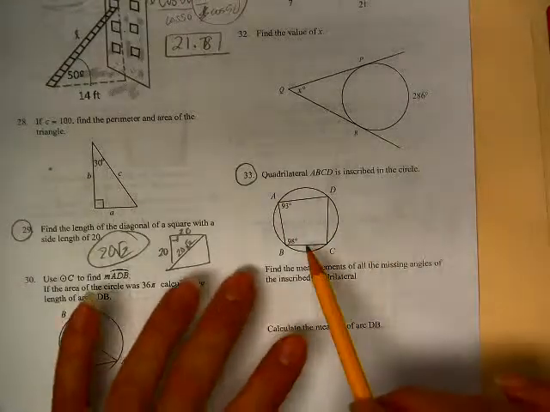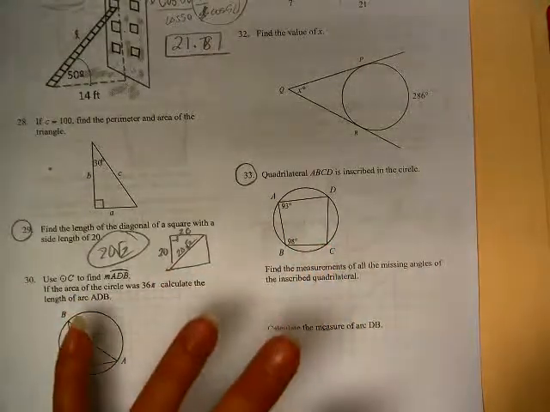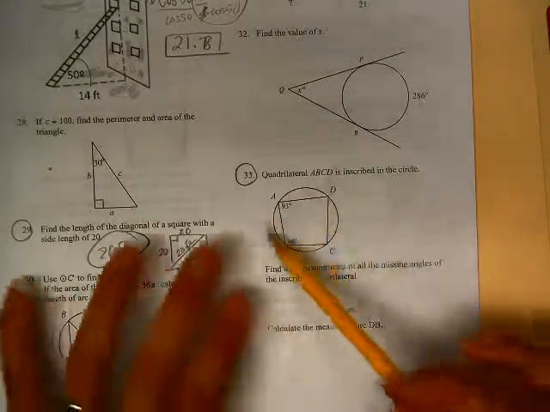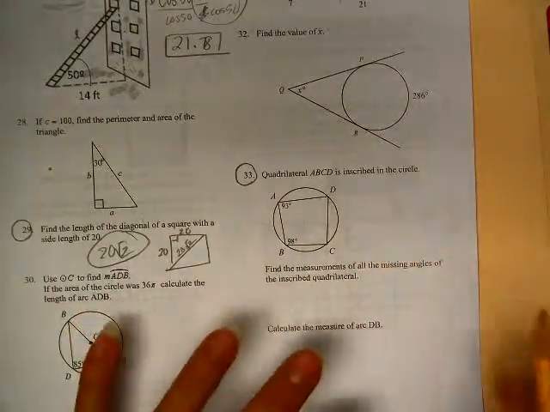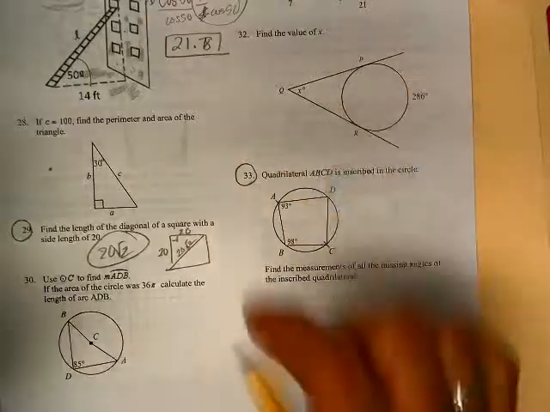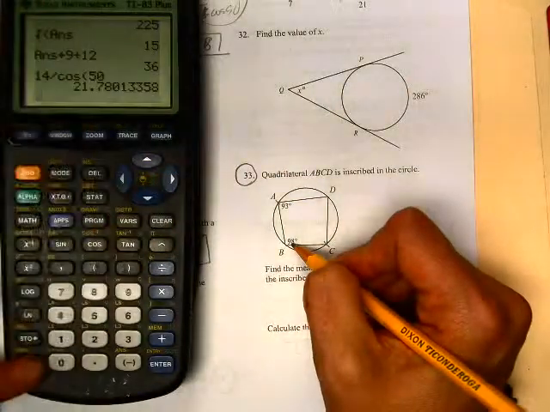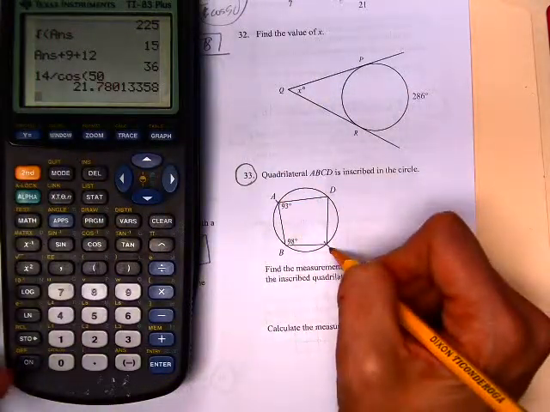Okay, so for this one here, a couple of different things. Hopefully you're remembering that in a quadrilateral, if it's inscribed, that these two guys are supplementary. Now, say you didn't remember that. It's all right, it's all good. This is inscribed. Hopefully you remember that inscribed is half of the arc.